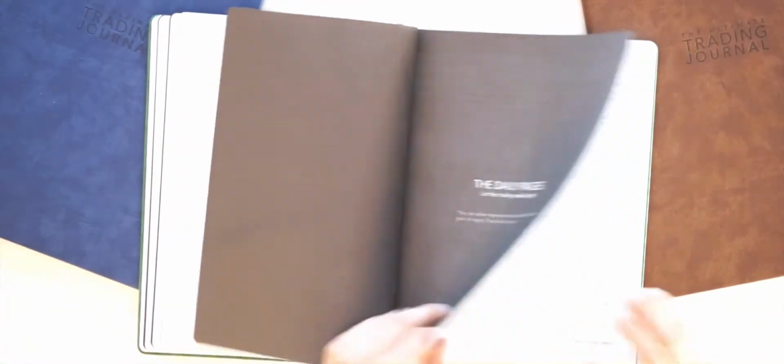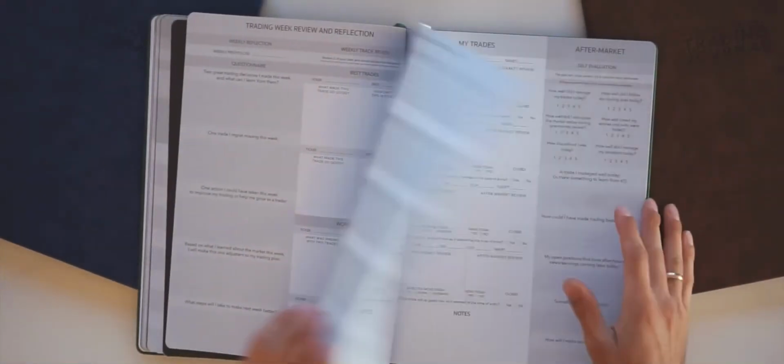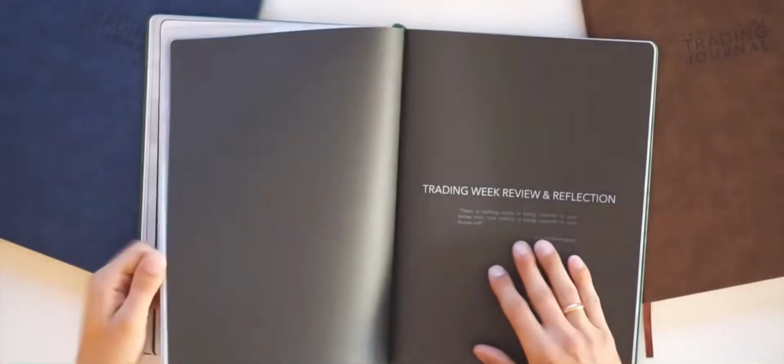And that's where you flip into the second set of daily pages and the second set of weekly pages. And this whole process repeats for 5 weeks. So you have a journal that's good for 1 whole month.